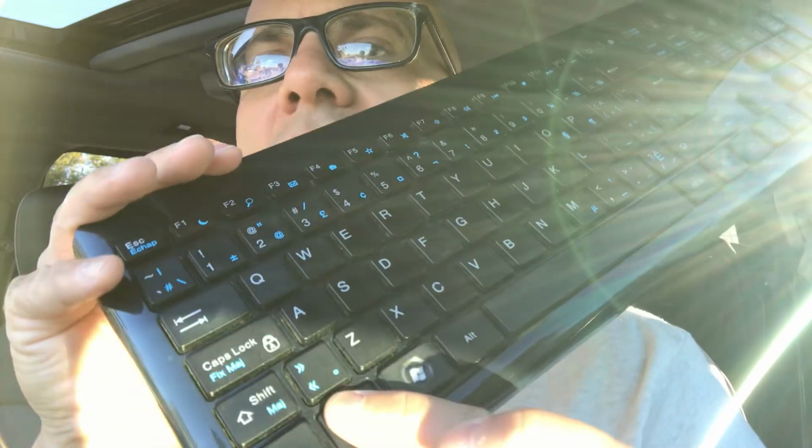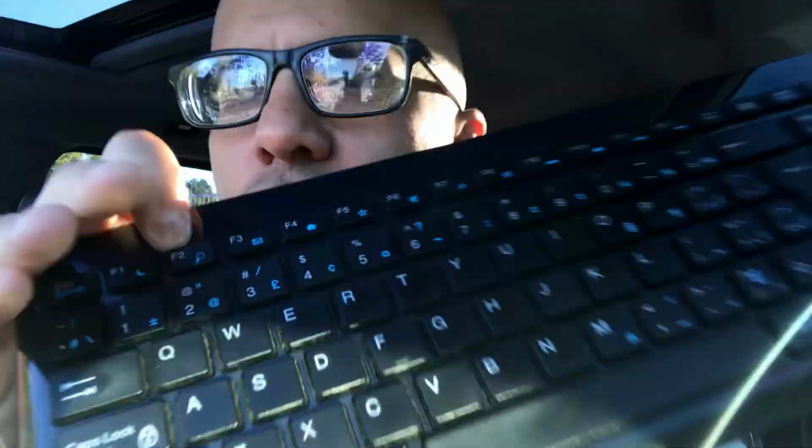Now, how do you use them? Well, it's really easy. All you got to do is hold down the function button and then push that. So let's say I wanted to search. The F2 has the search as the function portion of it. So I'm going to hold down the function button and then I'm going to press F2. And it should activate the search.